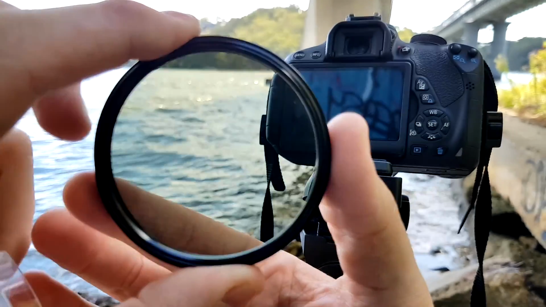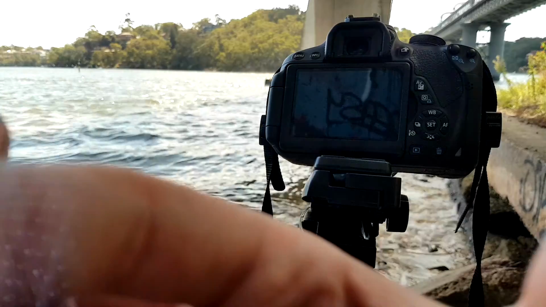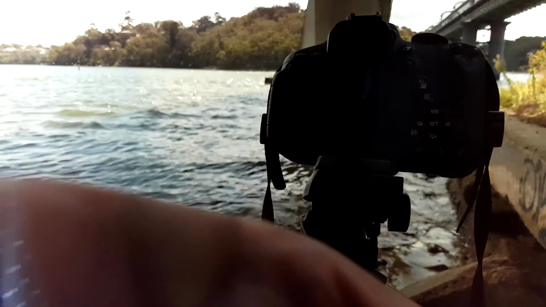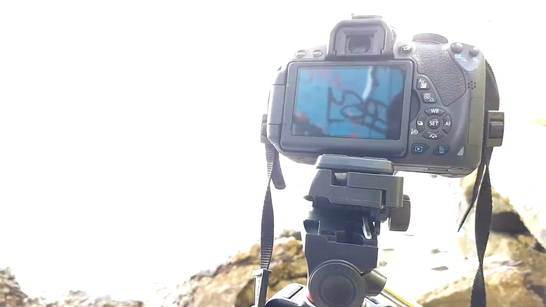See that? This is the normal camera looking through the neutral density filter, and I'm going to make it darker. You can see what happens to the image. See how the exposure just changes completely. It makes it lighter, makes it darker. So let's go ahead and put this on.